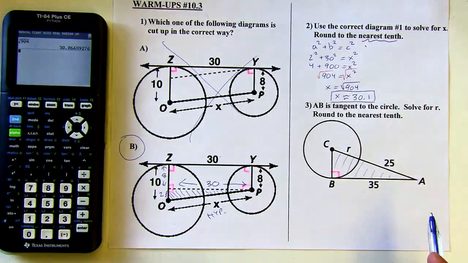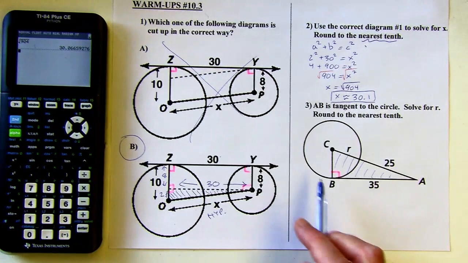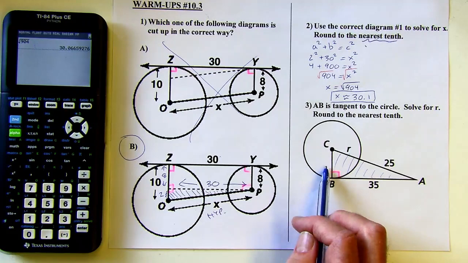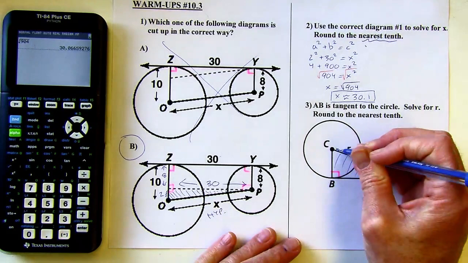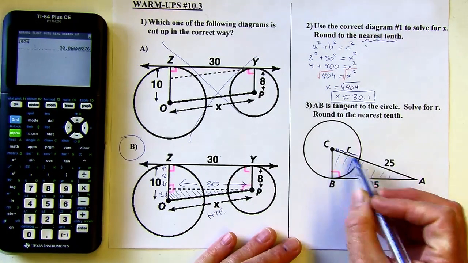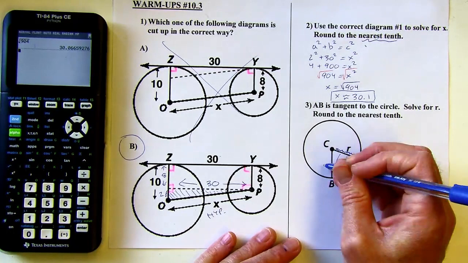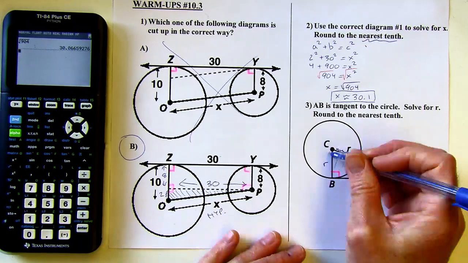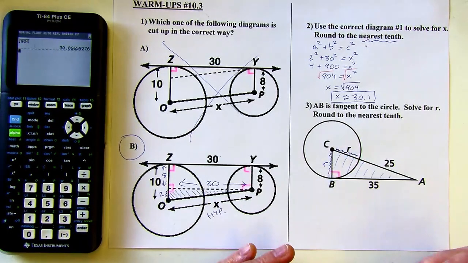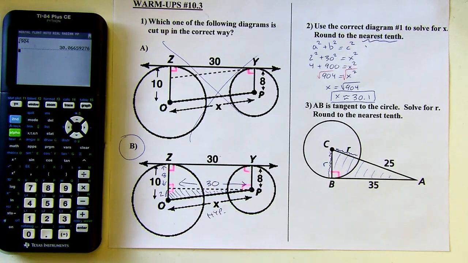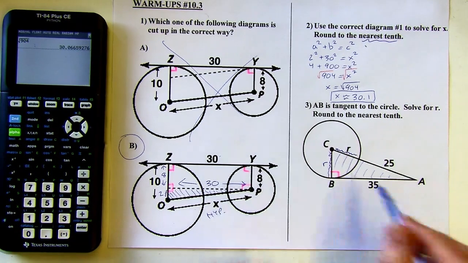I can set this up with the Pythagorean theorem, but wait a second, I don't have anything to put in here. But wait a second again, because the radius of this circle is marked as r. So this is going to be r as well because it's the radius of the same circle. R for radius, get it? Okay. All right, so then when I'm setting this up with the Pythagorean theorem, be careful with the hypotenuse.